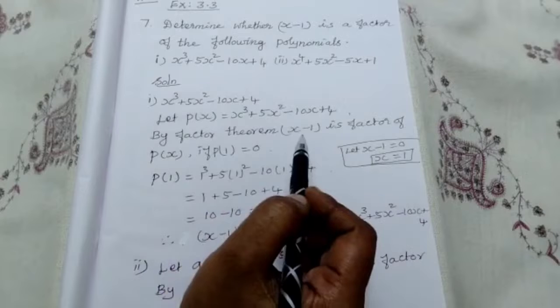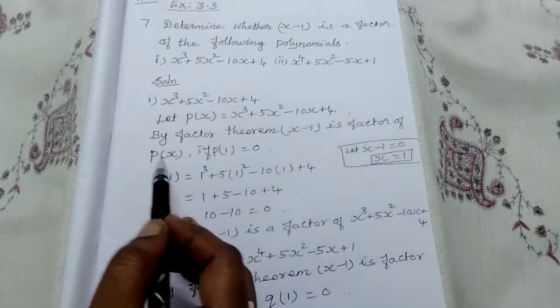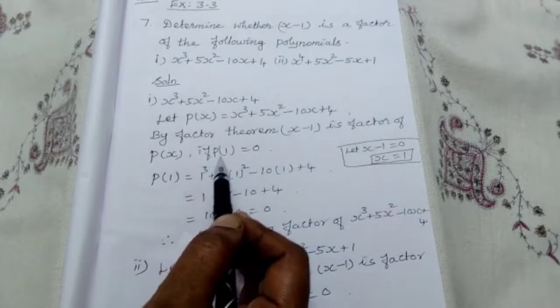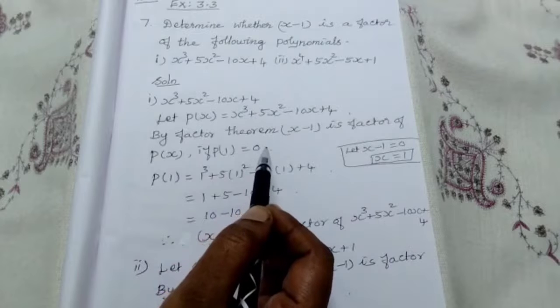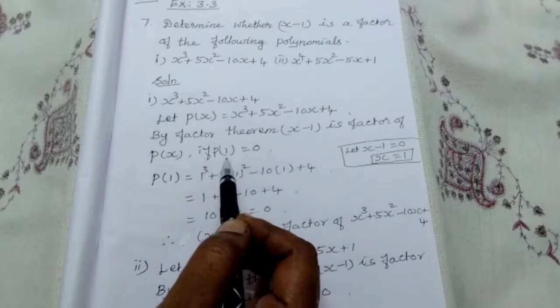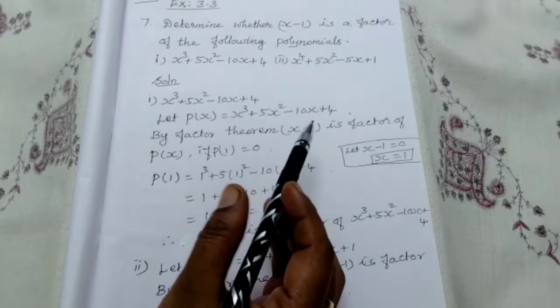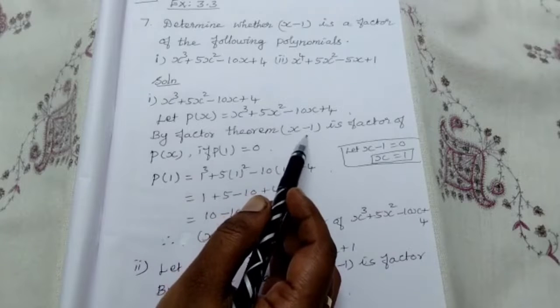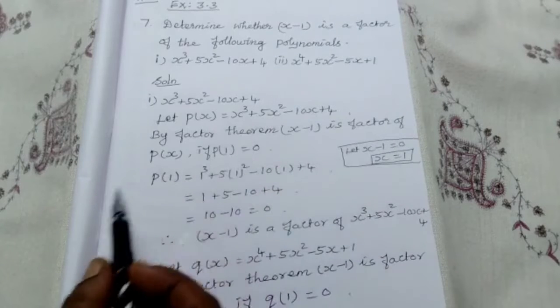Factor theorem means x minus 1 is the factor of p of x if p of 1 equal to 0. If p of 1 equal to 0, then which is the factor? x minus 1 is the factor of p of x.